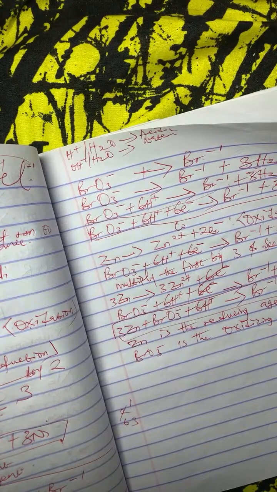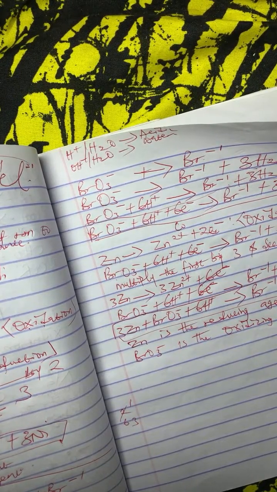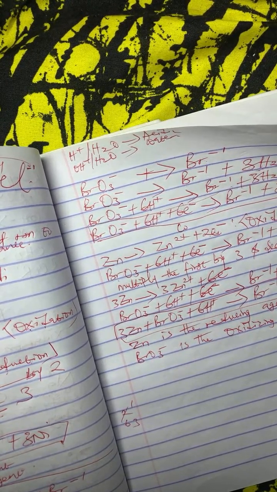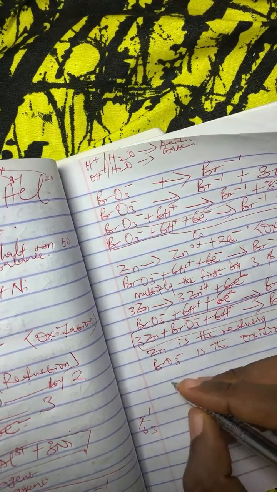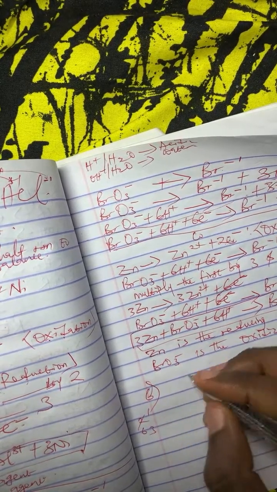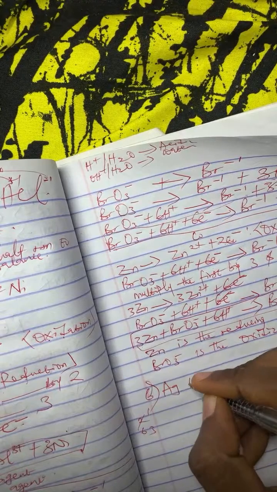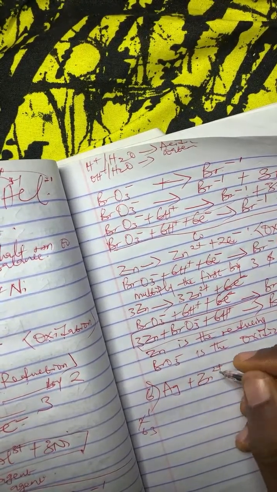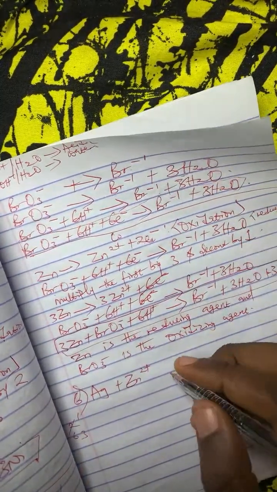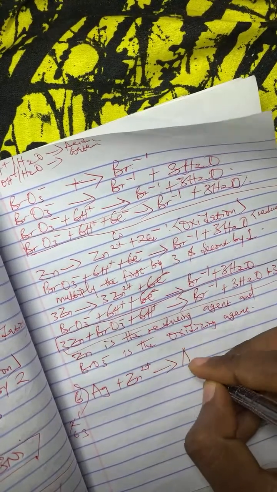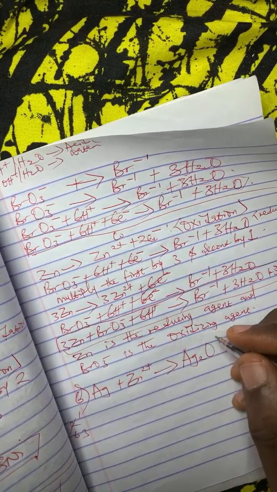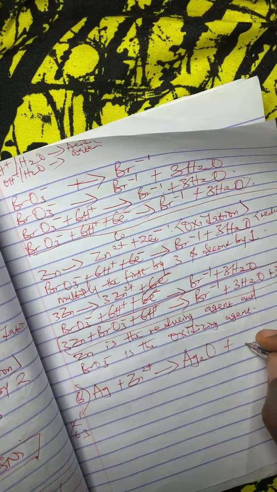Let's look at this question that they ask. Okay, we have example 6. In example 6, the question is Ag plus Zn2+ will give us Ag2O plus Zn.